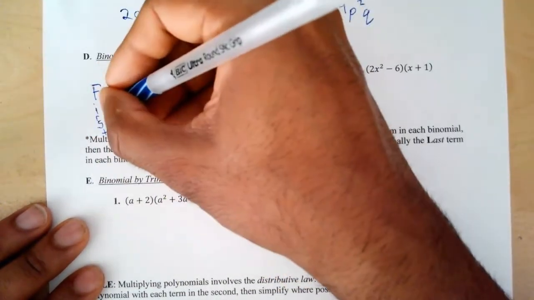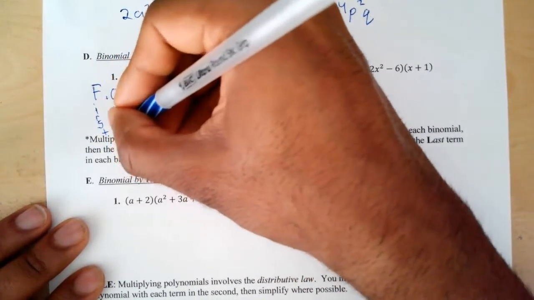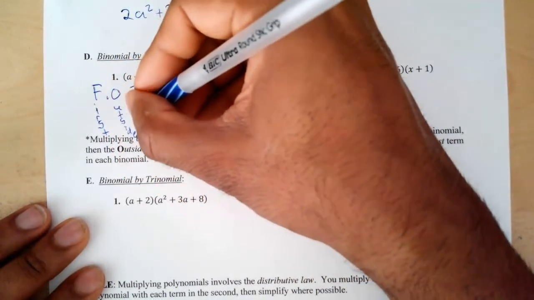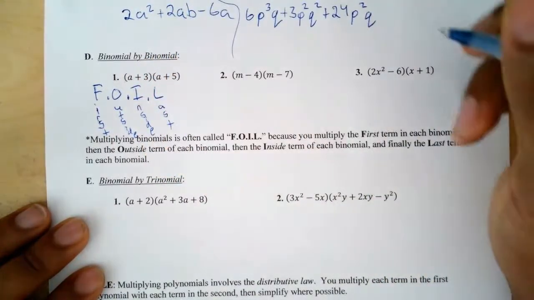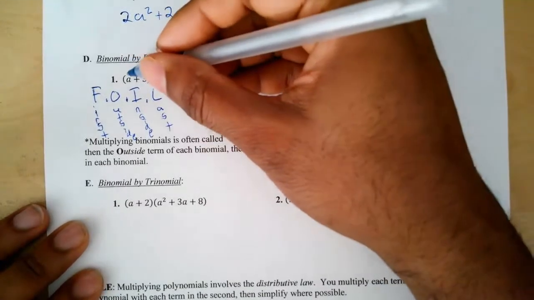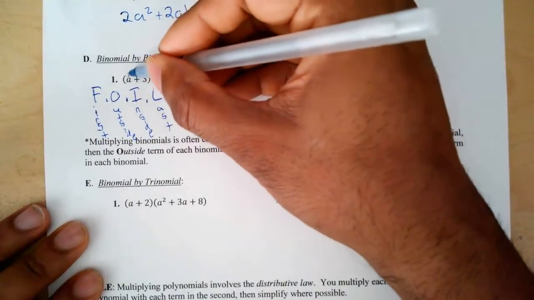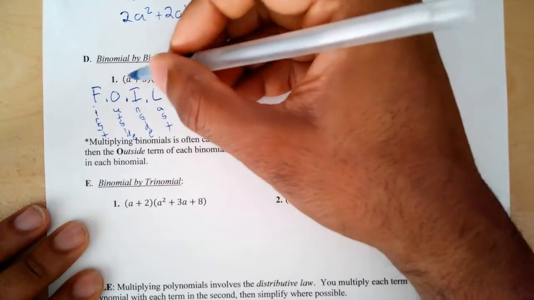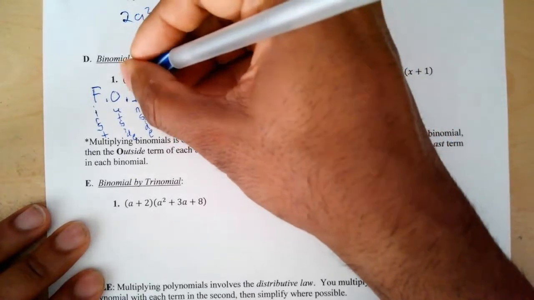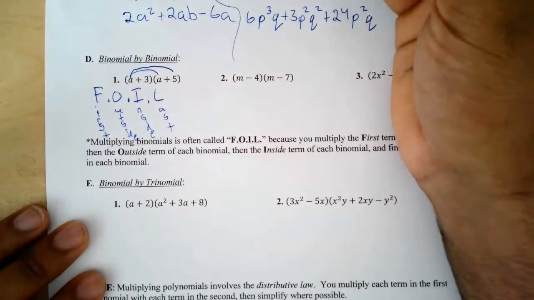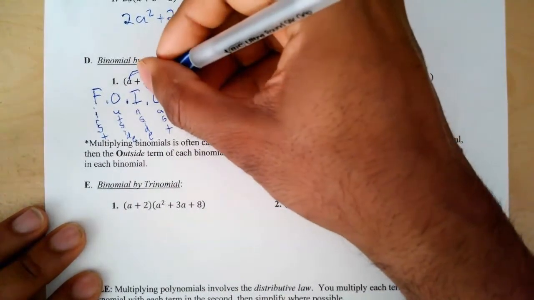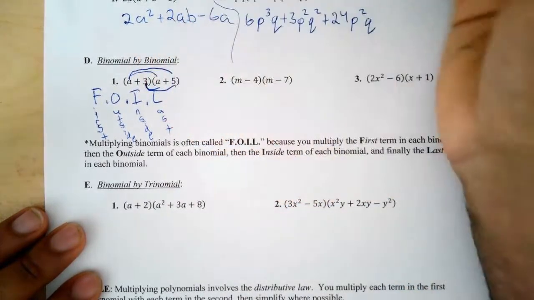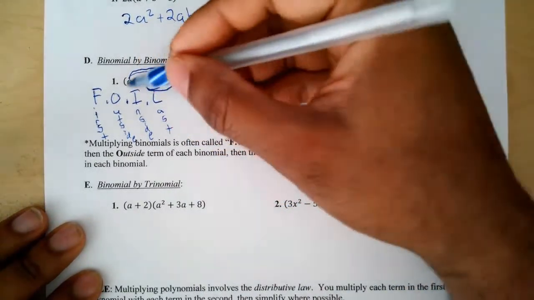First, outside, inside, and last. Okay. So what that just means is you FOIL, you do the first terms with the first term. So a, this one here, a and a. And then you FOIL the first term with the outside term, like that. And then you do the inside terms, multiply them, and then you do the last terms, right? The 2 end terms in order. Okay, so we'll look at this. We'll do it twice here so you can get the idea.